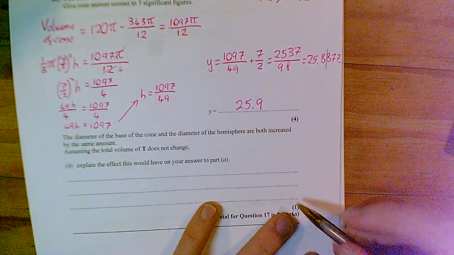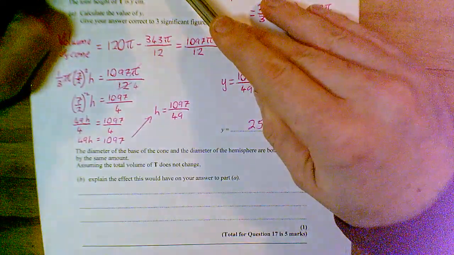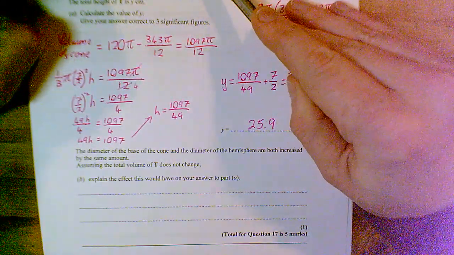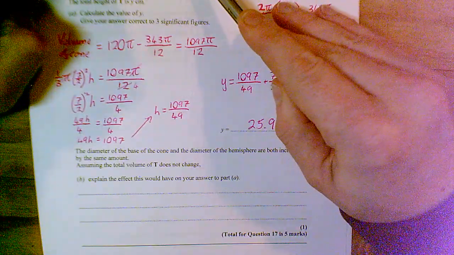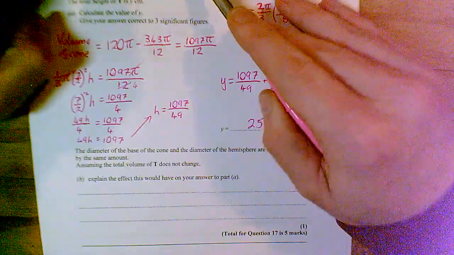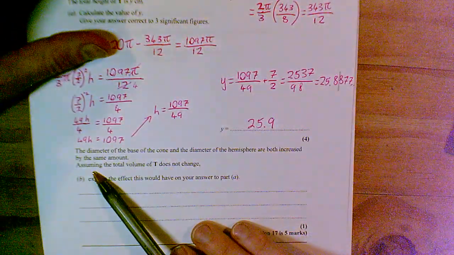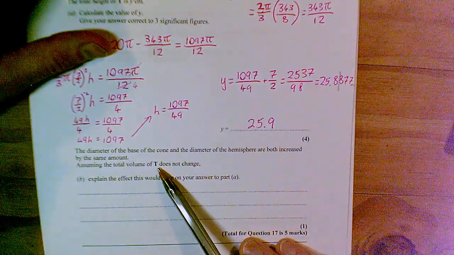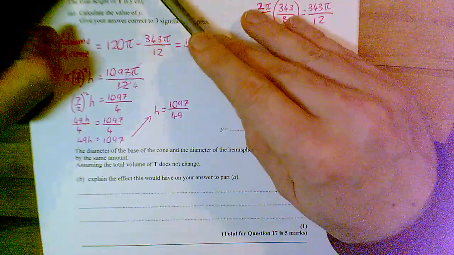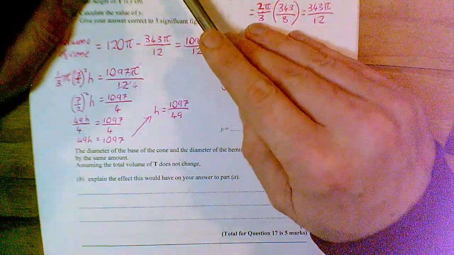Right, finally, just one mark, this one. The diameter of the base of the cone and the diameter of the base of the hemisphere are both increased, so it's getting fatter, essentially, this shape, whatever they're calling it. And assuming the total volume of T does not change, so the base is getting wider, that hemisphere is getting bigger, but the total volume of the whole thing is not changing.